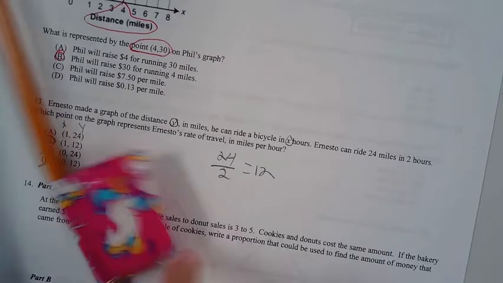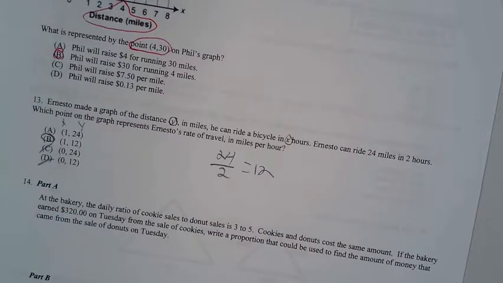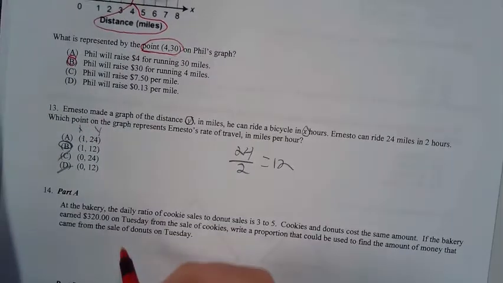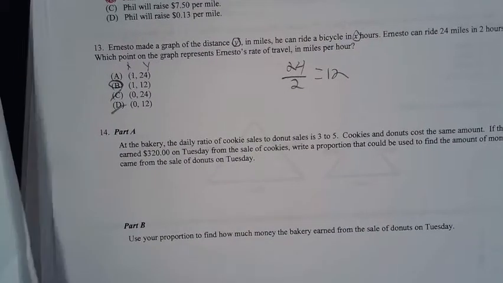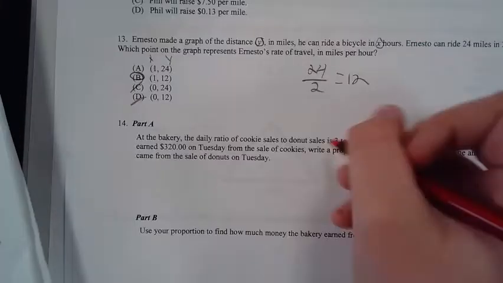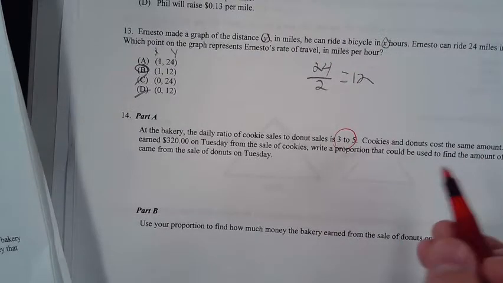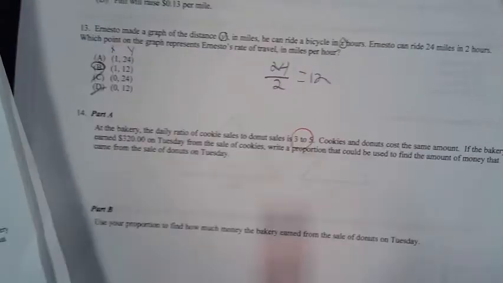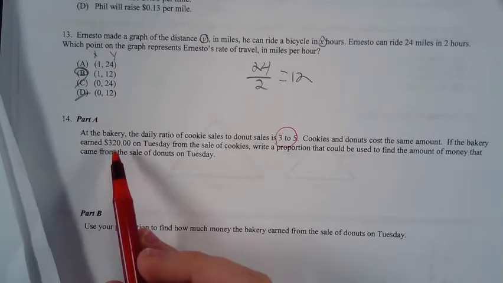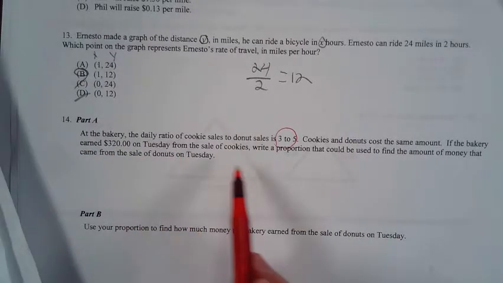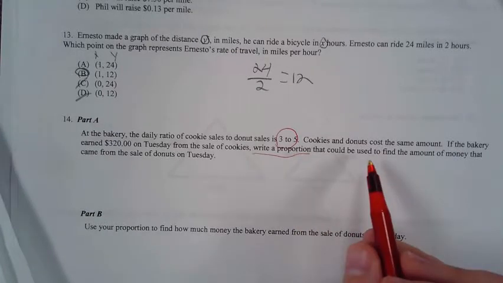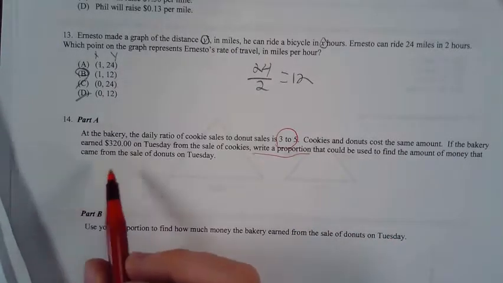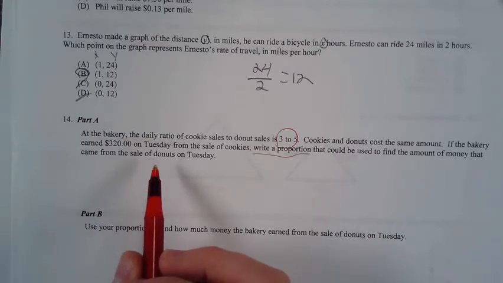Okay, so for number 14, part A, it says, at the bakery, the daily ratio of cookie sales to donut sales is 3 to 5. Cookies and donuts cost the same amount. If the bakery earned $320 on Tuesday from the sale of cookies, write a proportion that could be used to find the amount of money that came from sales of donuts on Tuesday.